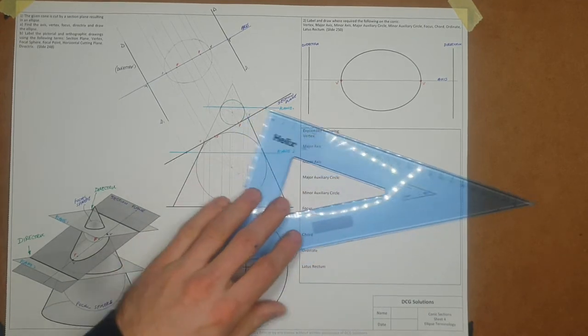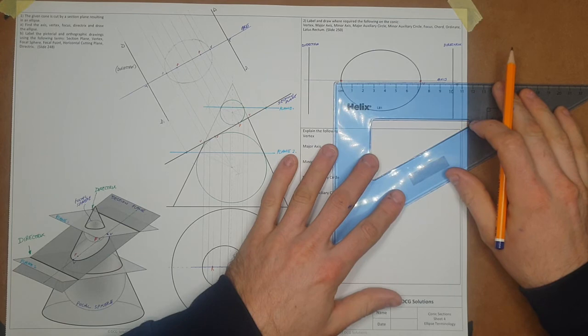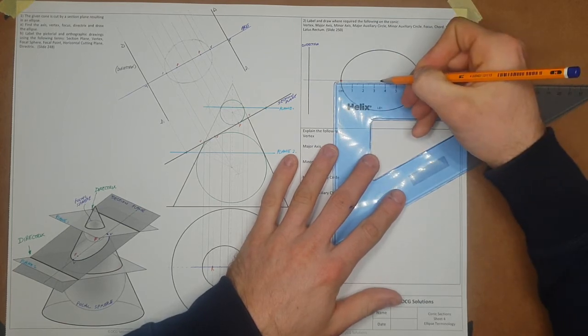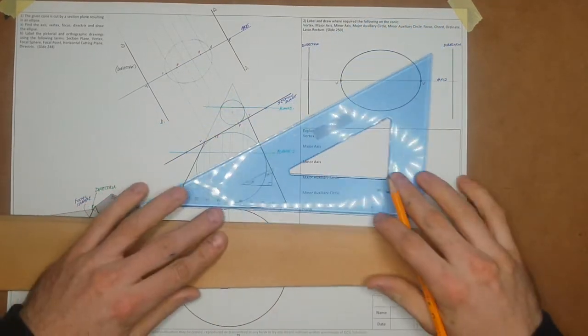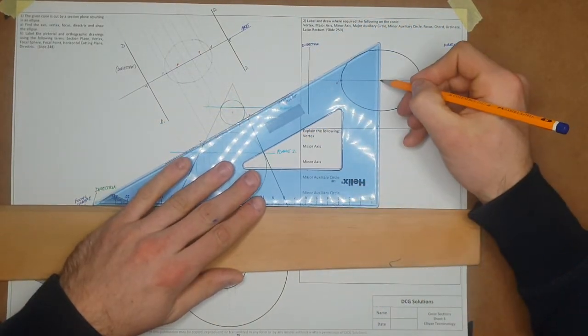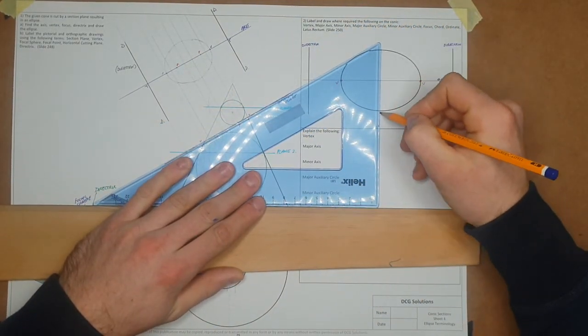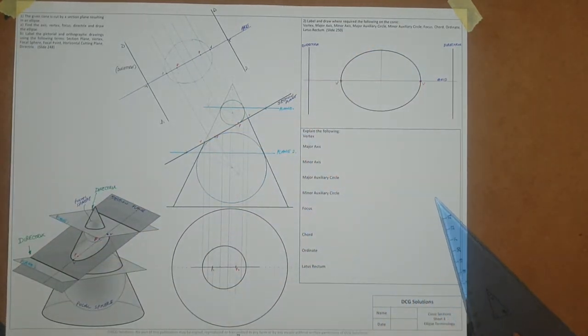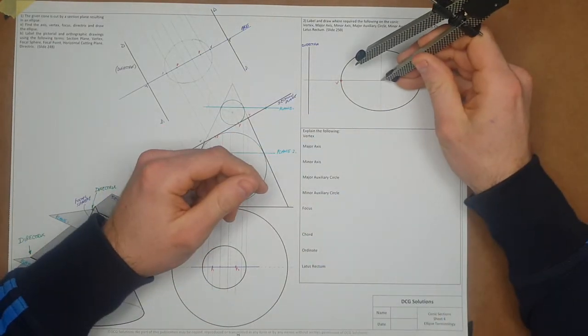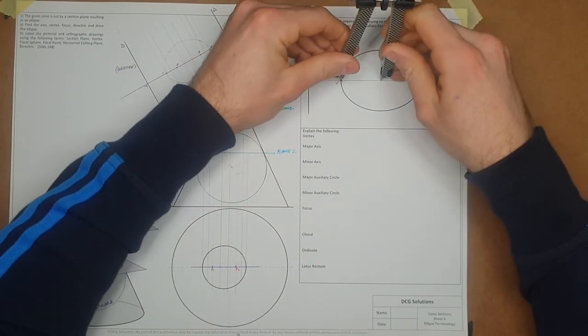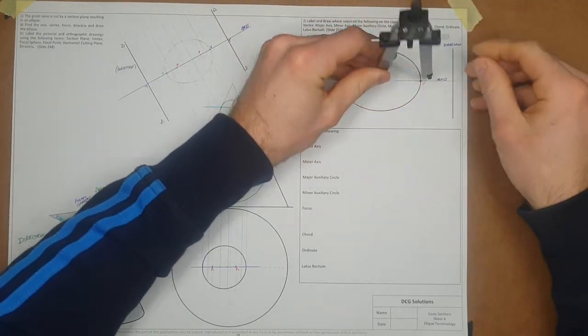I'm going to just measure into the center. It's 72. If this was on an actual drawing, I would bisect that. They're looking for a major auxiliary circle and a minor auxiliary circle. The major auxiliary circle touches from vertex to vertex.